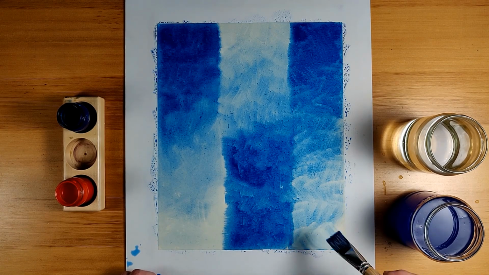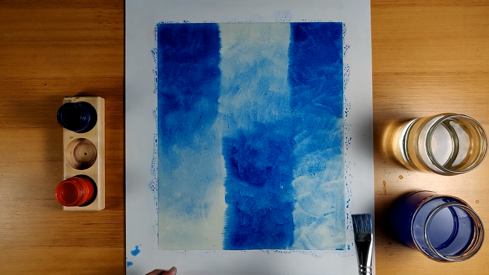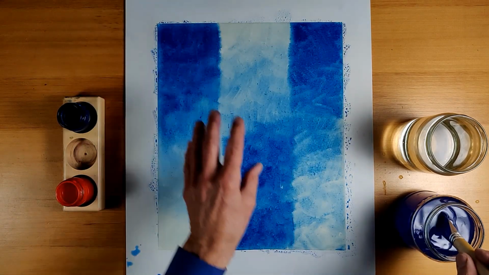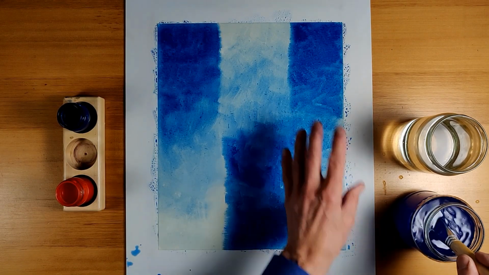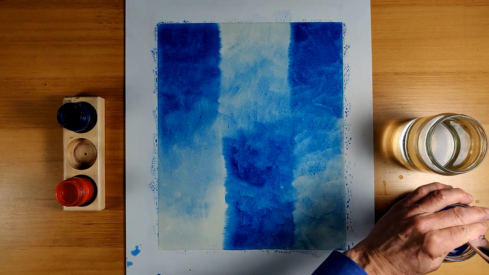Now we go to the train, the locomotive. We put it in the center and use these darker areas and lighter areas, because there will be steam.